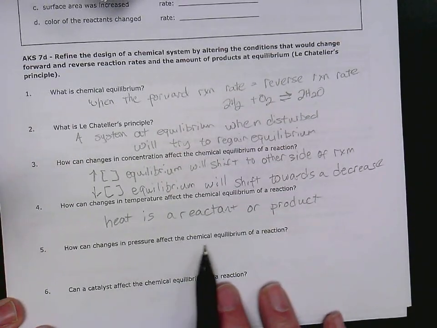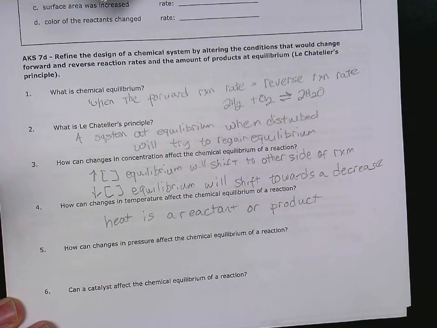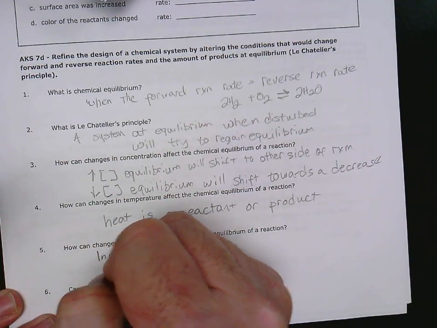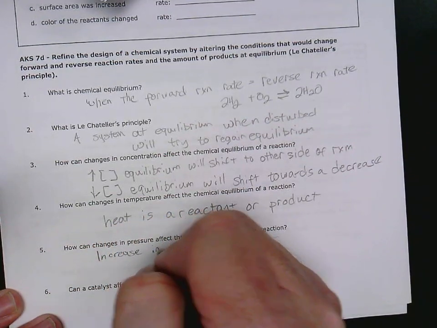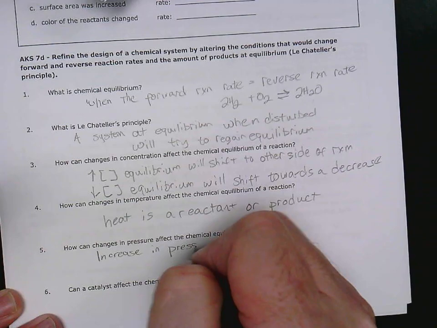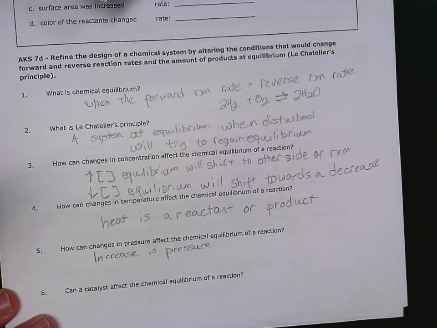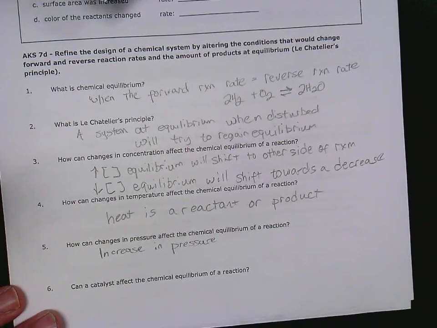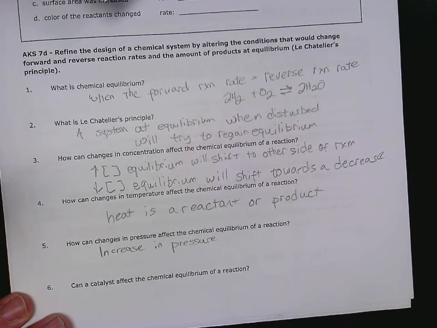How can changes in pressure affect the chemical equilibrium of a reaction? Increase in pressure, and I'm talking about overall pressure, not increasing the pressure of one gas. If you increase the pressure of one gas, you're increasing the concentration of that gas.